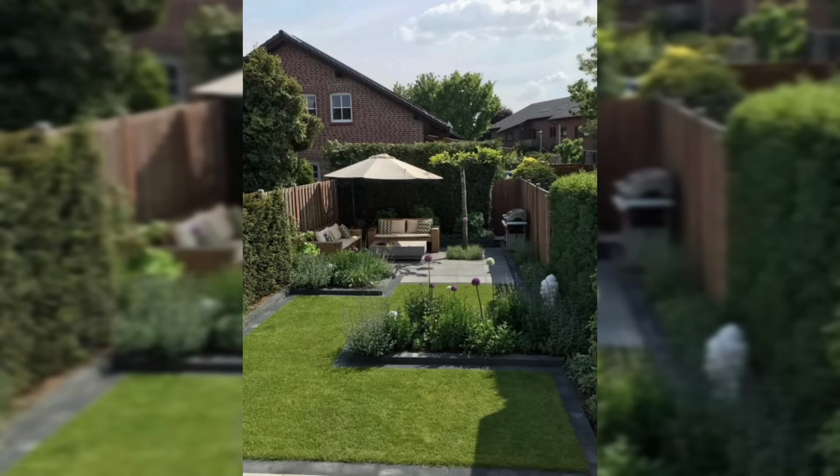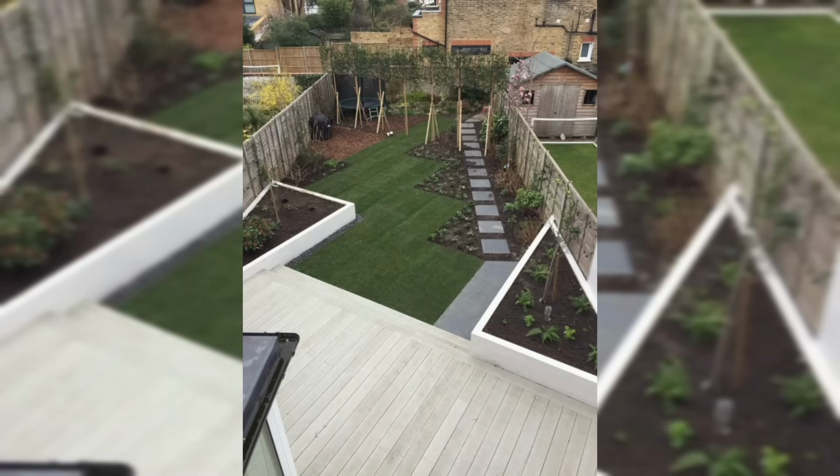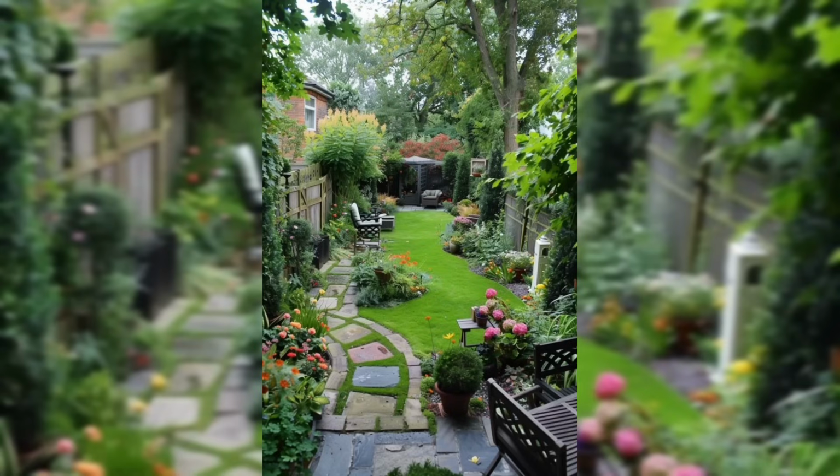Design principles for smart gardening. Smart gardening is about smart decisions, and a thoughtful landscape idea. Key principles are simple.